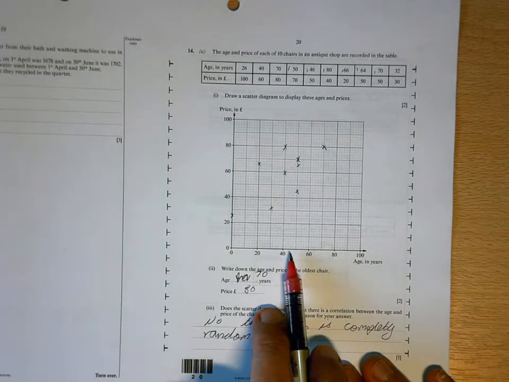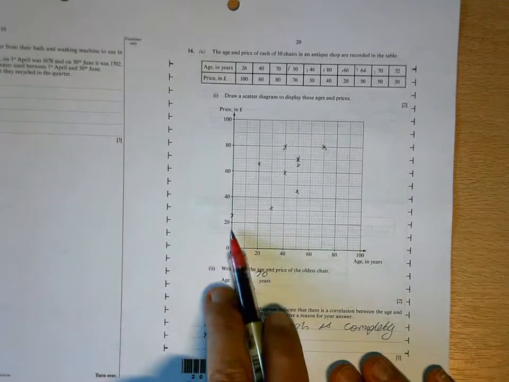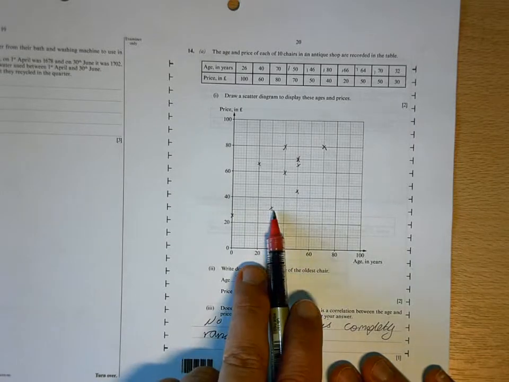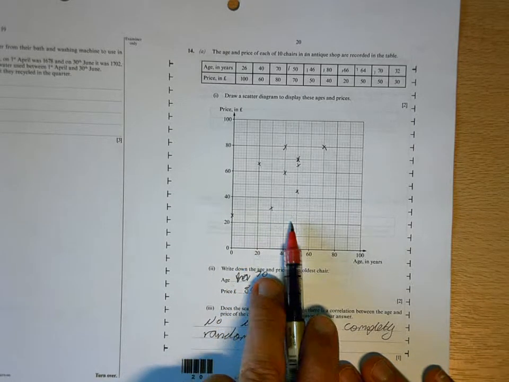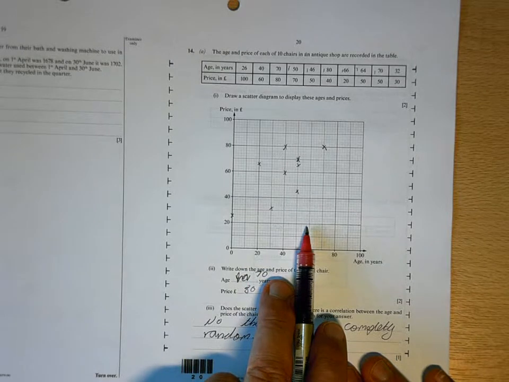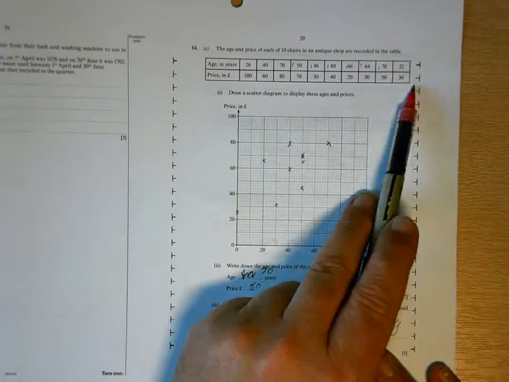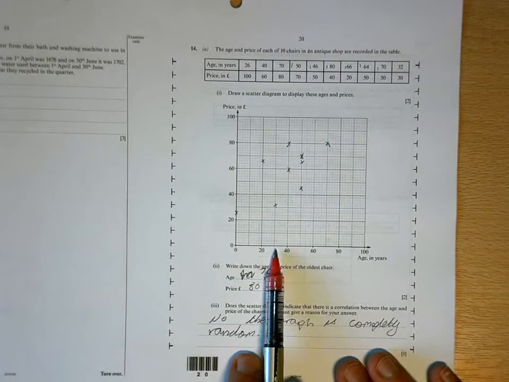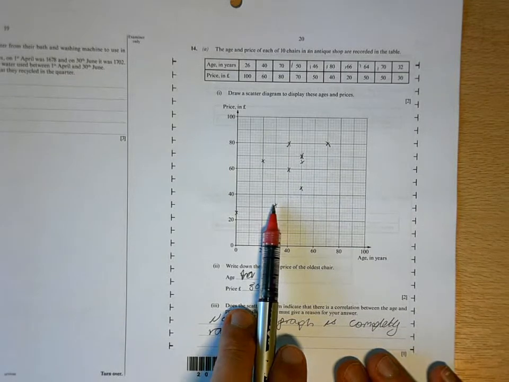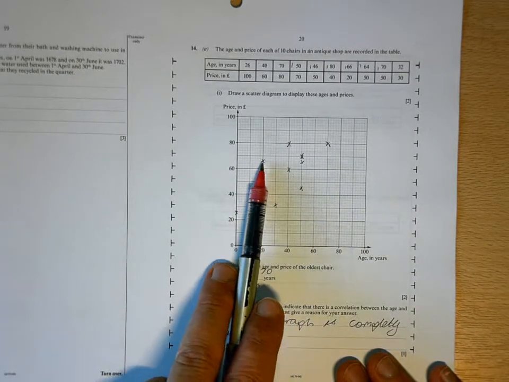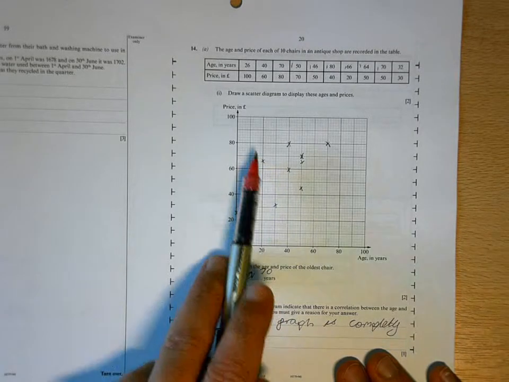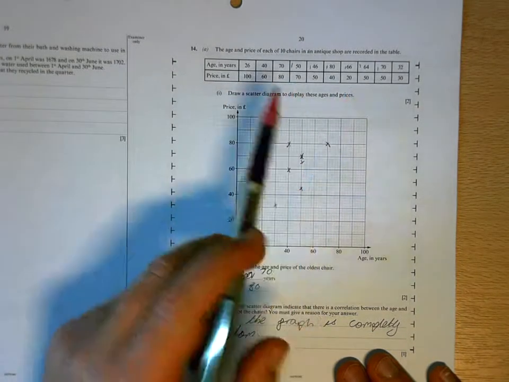I think you've gone, goodness knows how you got that one there. This one, 30, 32. You've got your axis the wrong way around. That's what's happened. 30, 32 is correct. That one shouldn't be there. 20, 66. 20, 66.